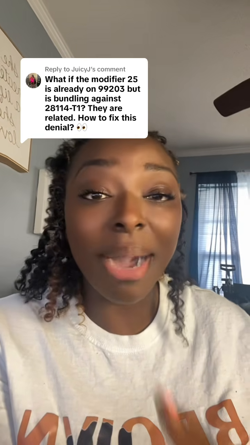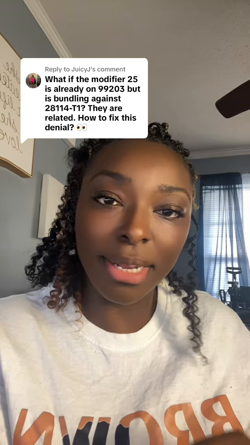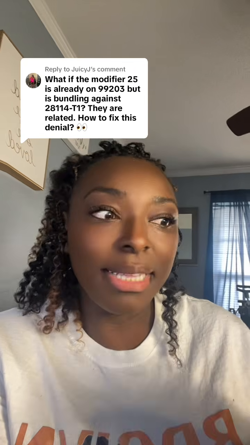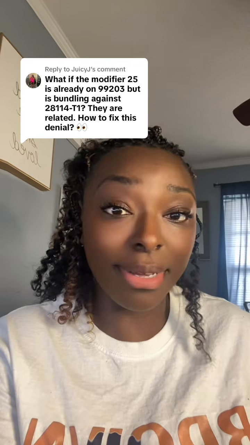That reference alone lets me know that, hey, modifier 25 cannot be used when you're billing an E&M code with 28114, because 28114 is a major surgery with a 90-day global period. So the first thing is you're using the wrong modifier.